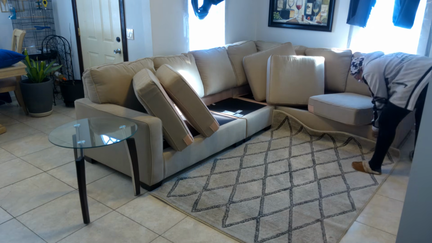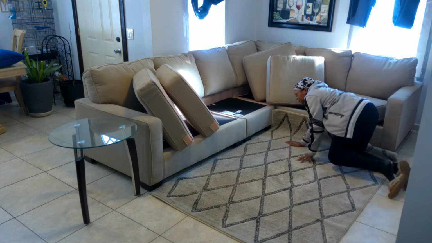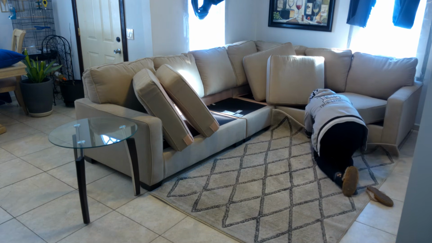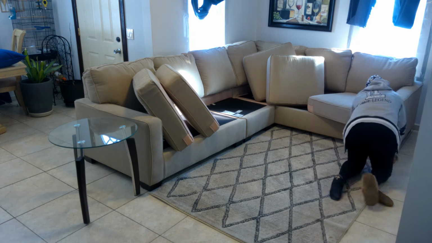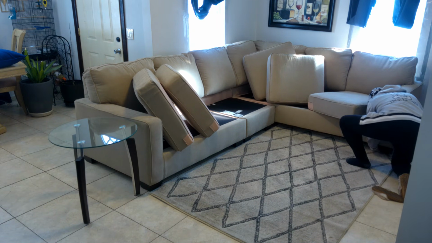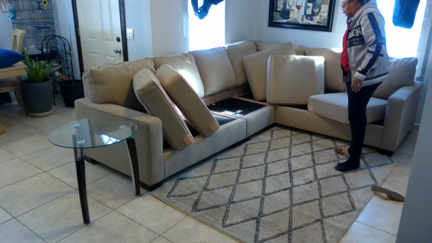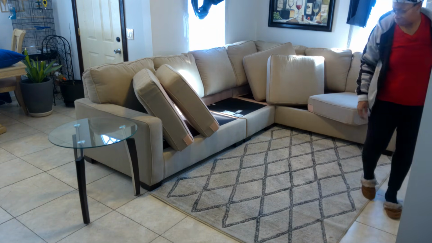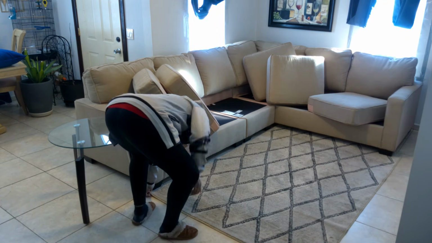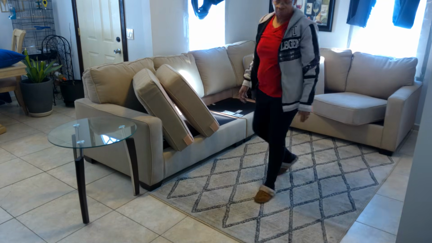So let me get this rug all tucked up under here, baby, because this couch is heavy. So yes, I had to get it tucked. Now I could have just left it from under there, but I didn't want to do that. I wanted to tuck it so it would not move. So yeah, that's what I'm going to do. I'm going to finish getting this rug all straightened out. I'll be back on here talking to y'all in a second.